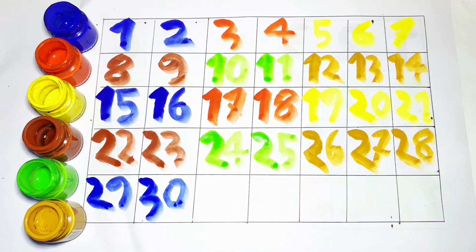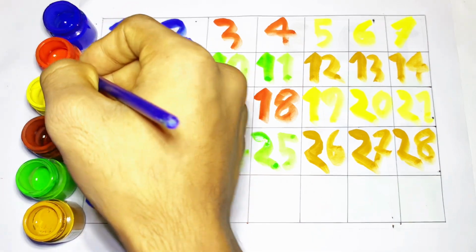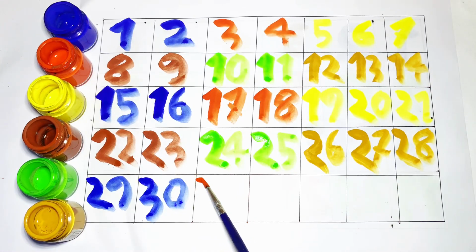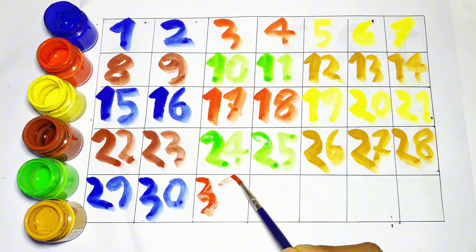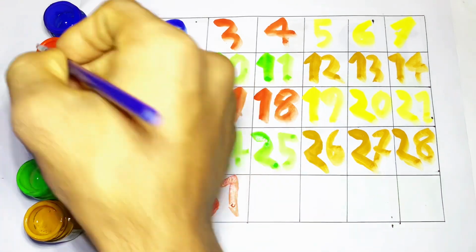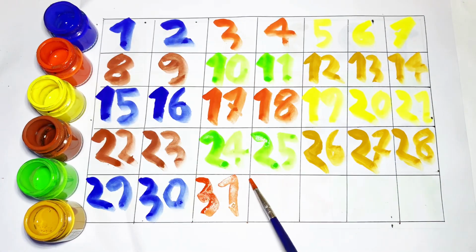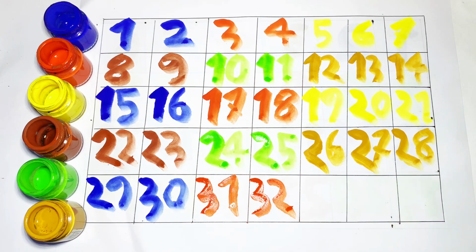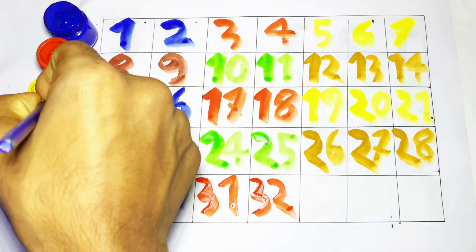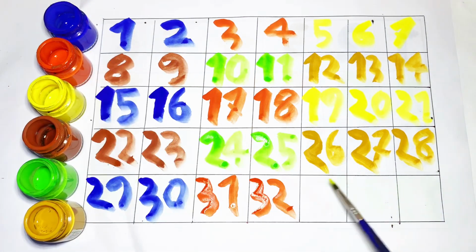Kids, next 31. The number 31, and use red color. Red color. Kids, again use red color and draw 32. The number 32. Kids, next 33. The number 33, and use yellow color. Yellow color. The number 33.